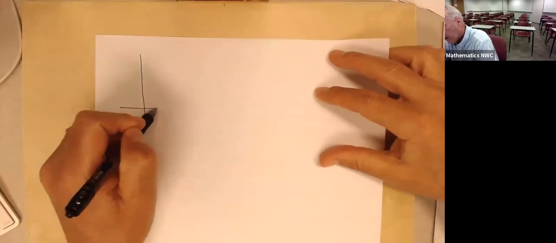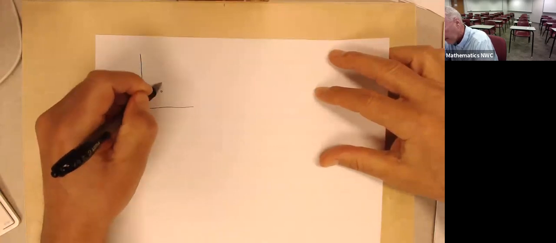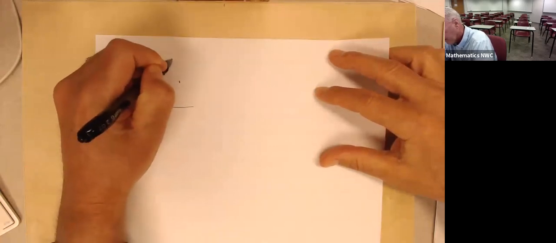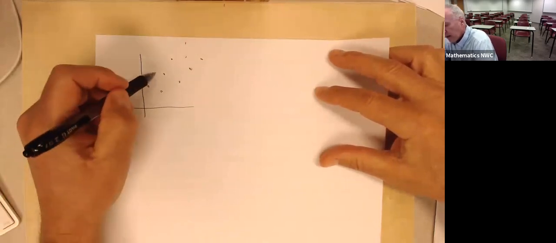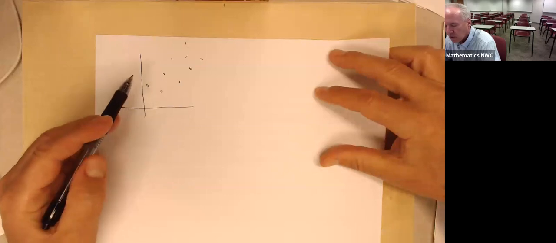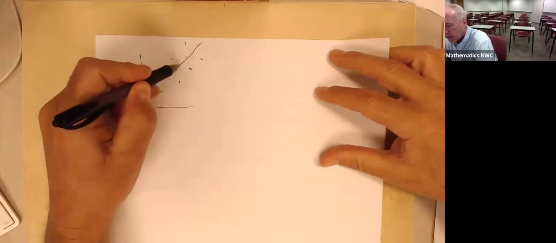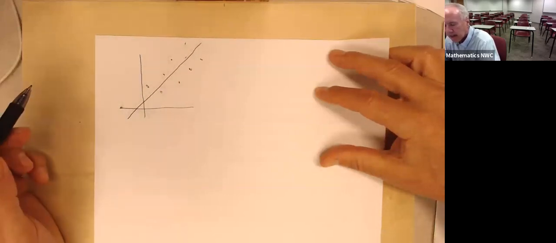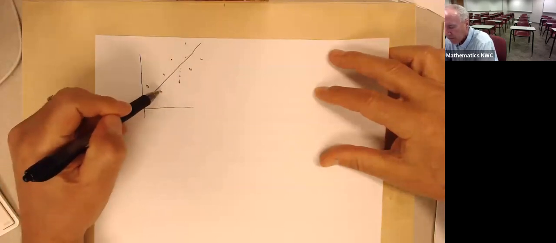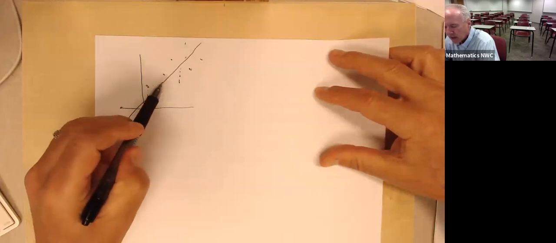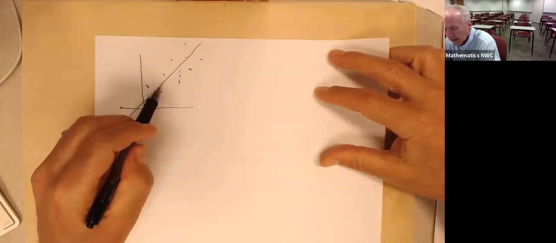If my ordered pairs were something like this, these are not real close to a line. I could still get a line of best fit. It might look something like that. But there's a lot of error here every time. This is not a super well-fitting line of best fit.